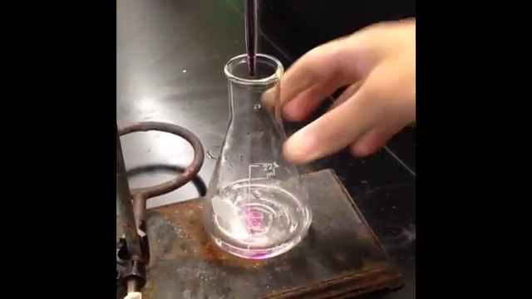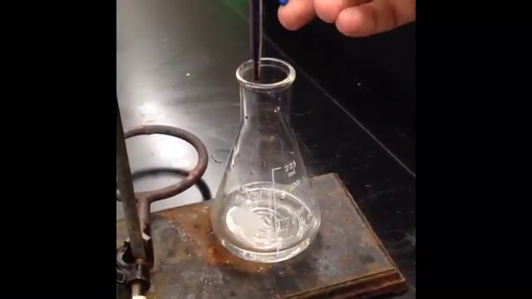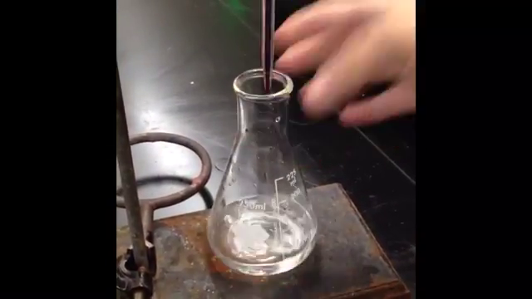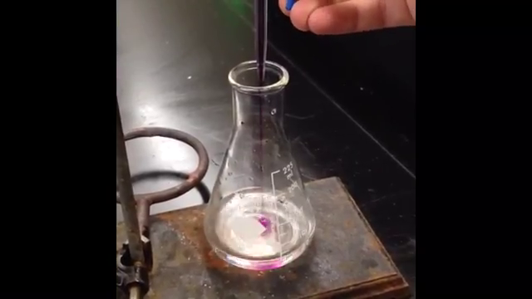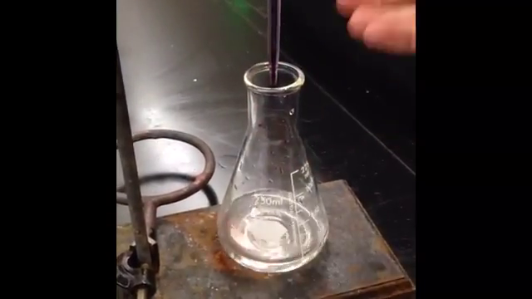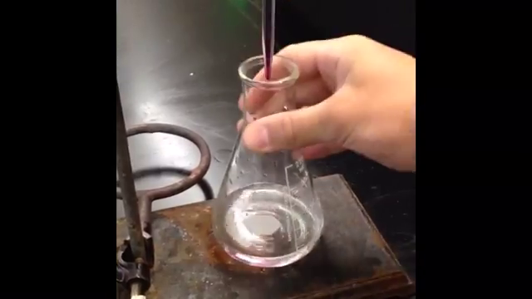In the beginning of the lab, we will add 1 milliliter of potassium permanganate to the solution of hydrogen peroxide. Remember that after each milliliter is added, you must swirl the solution so that the hydrogen peroxide can react with the potassium permanganate.